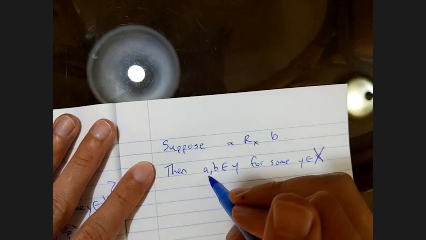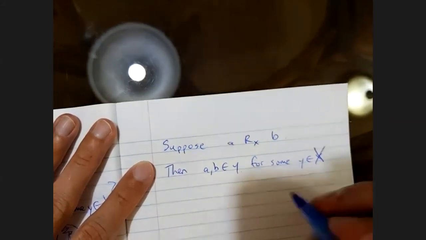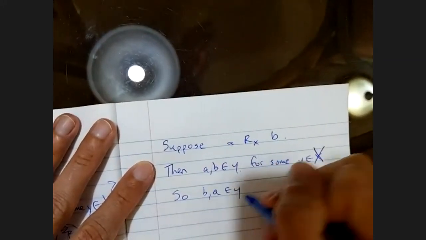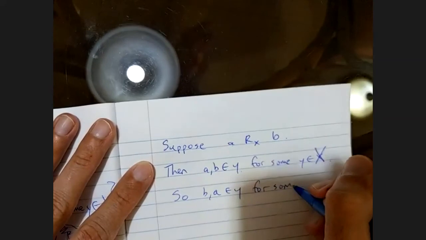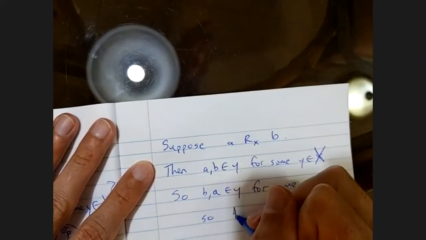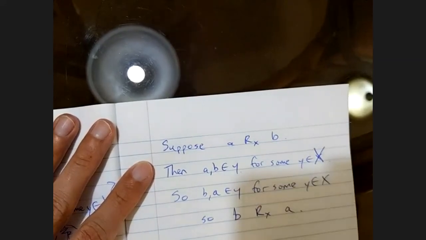We can also say that b and a are in the same element of X. So b is related to a, and so Rx is symmetric.